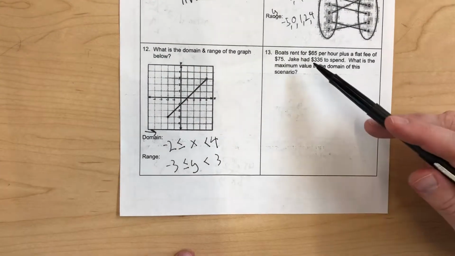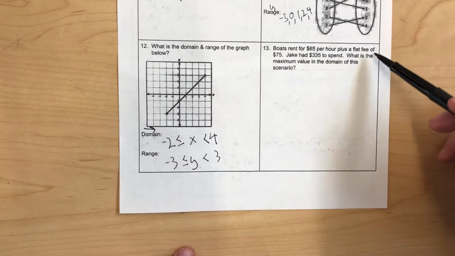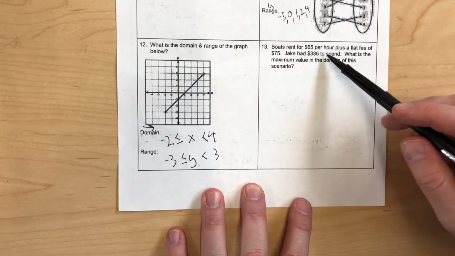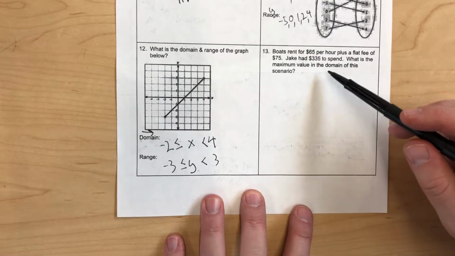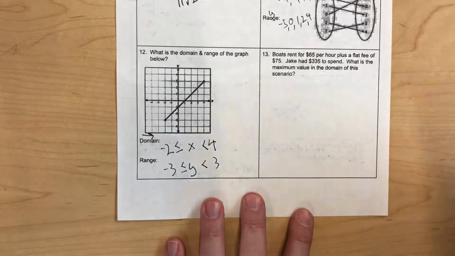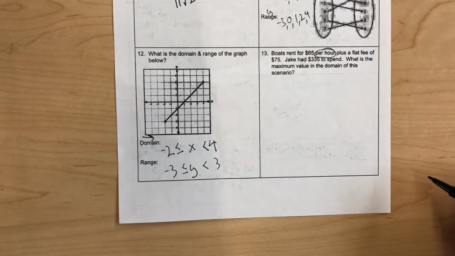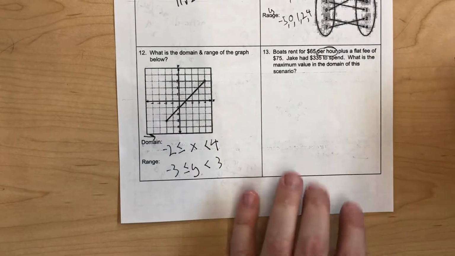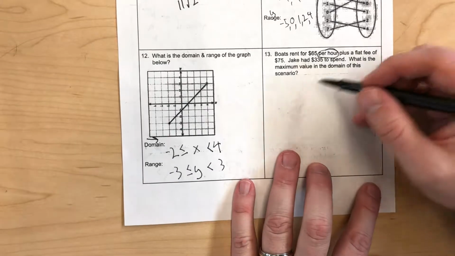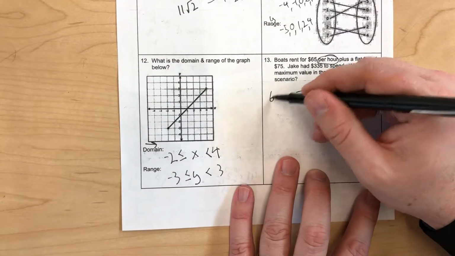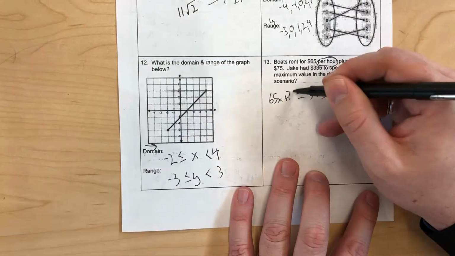And the last one. Boats rent for $65 per hour plus a flat fee of $75. Jake had $335 to spend. What is the maximum value in the domain of this scenario? Domain in this case would be my number of hours that I can do this. It's my independent variable. So when I go to put this together, I'm going to take 335 and set that equal to 65x plus 75.